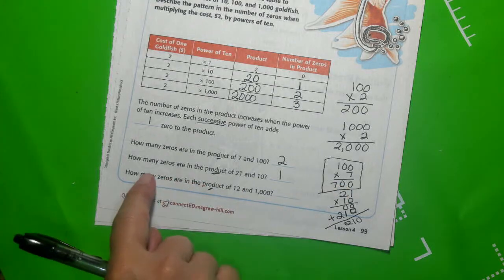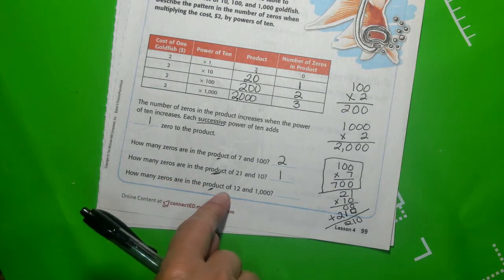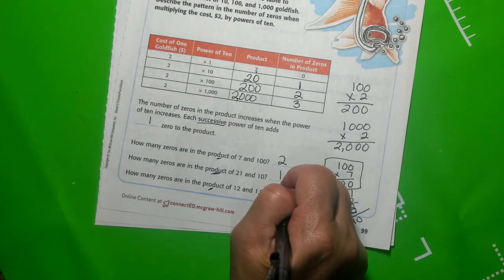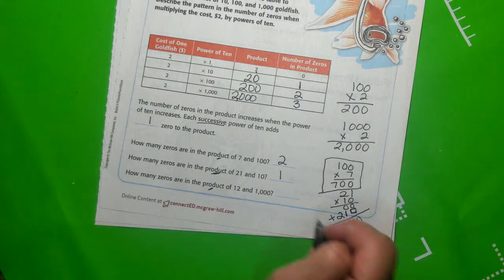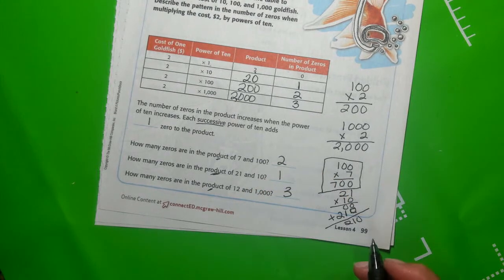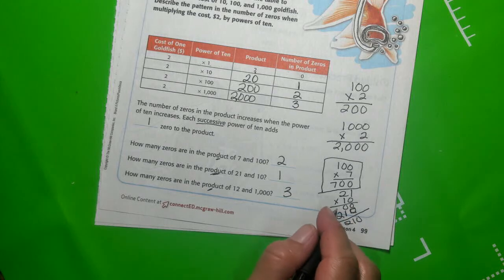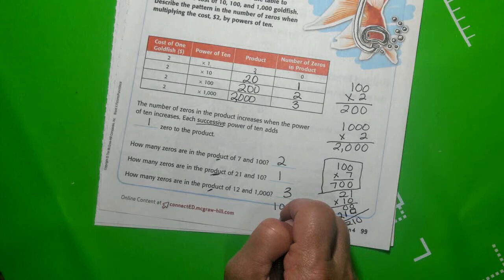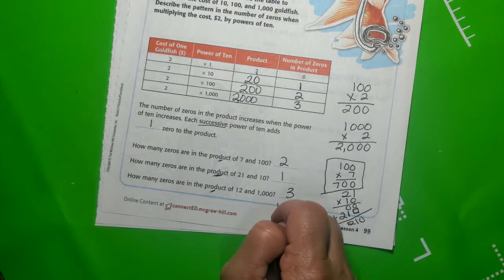All right, here we go. How many zeros are in the product of 12 times 1,000? Hopefully some of you guys are like, 3, it's 3, right? Because you can count these zeros, 1, 2, 3. But for you doubters who aren't believing, let's do the math. Ready? I love math. So I'm going to take 1,000 times 12.